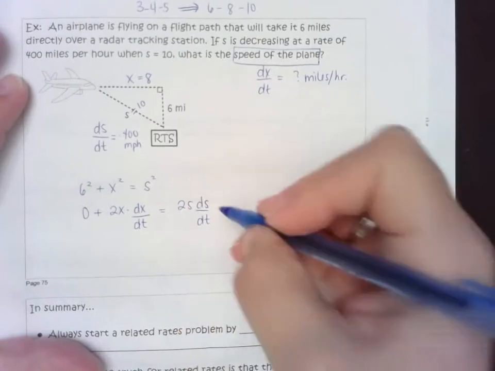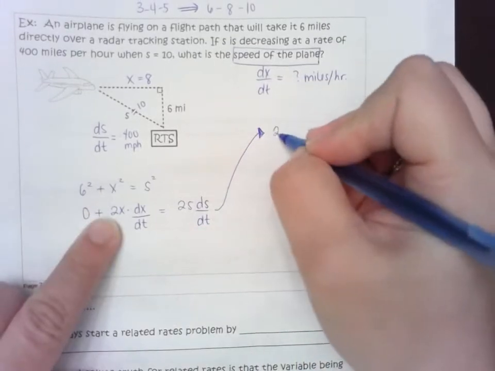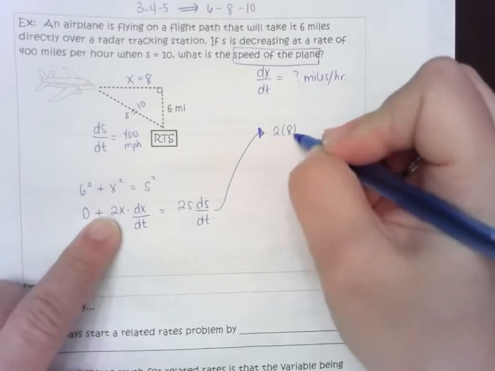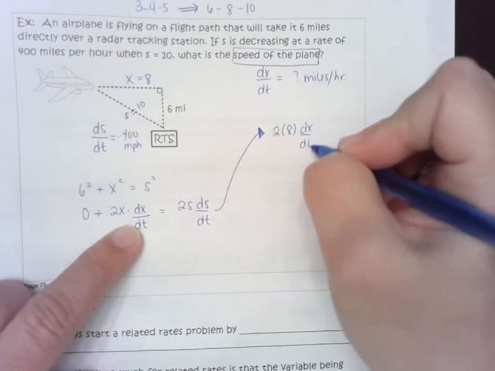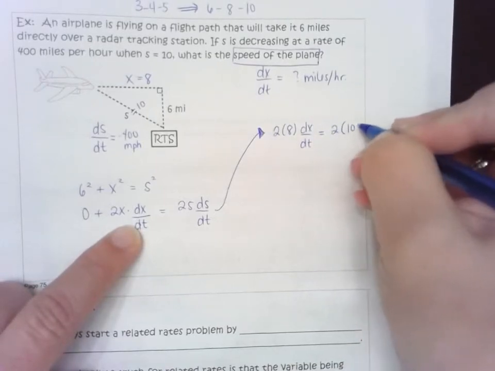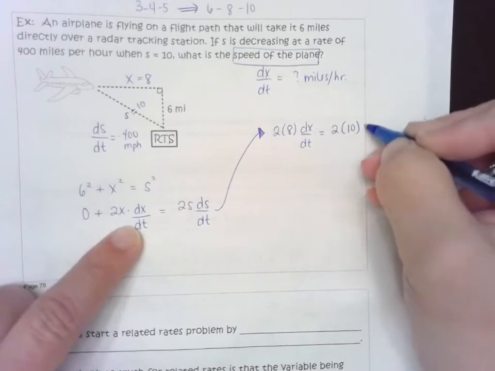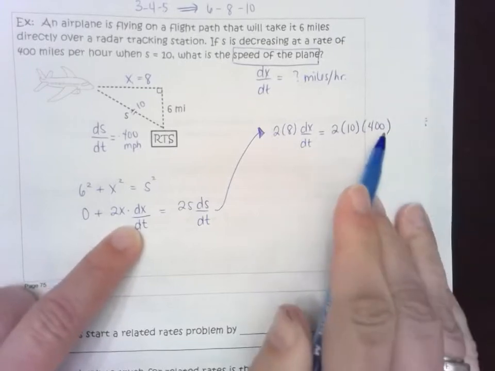Now what do we know? Let me bring my work up here. We know that x is 8. We know that we're looking for the speed of the plane, so dx/dt is empty. We know s is currently 10. And we know that it is changing at 400 miles per hour.